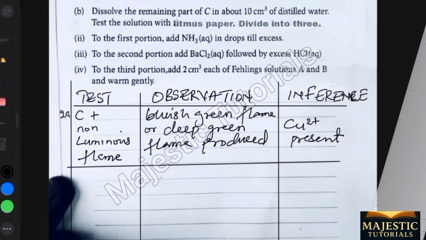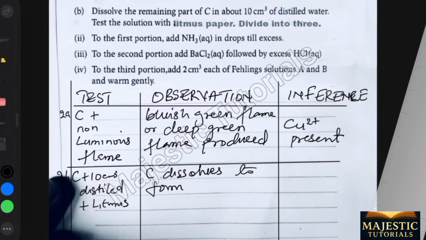We have over here 2Bi, simply C plus 10 cm³ distilled water plus litmus. Simple, because that's the instruction: dissolve the remaining part in 10 cm³. Observation is C dissolves to form a light blue solution.